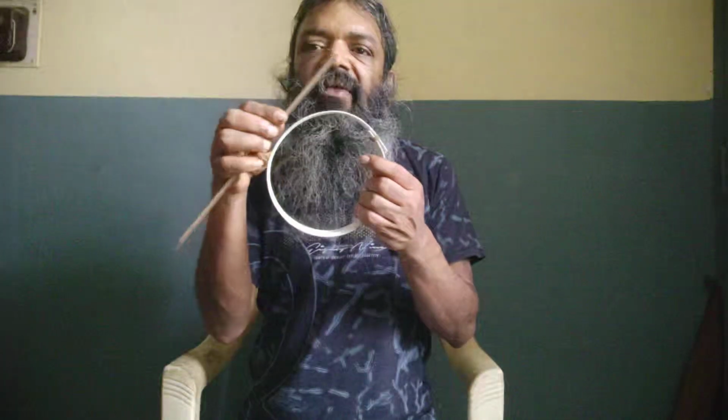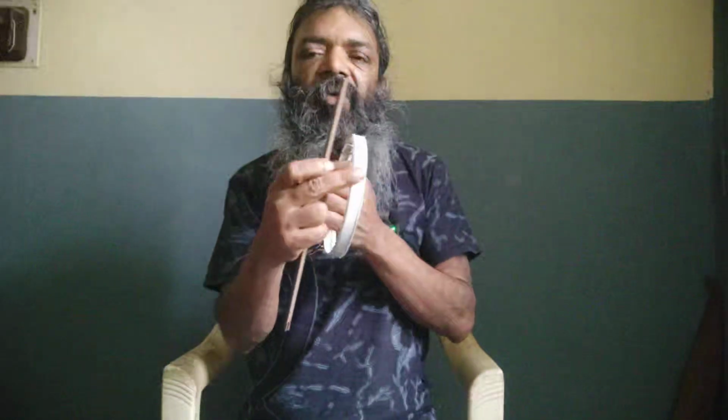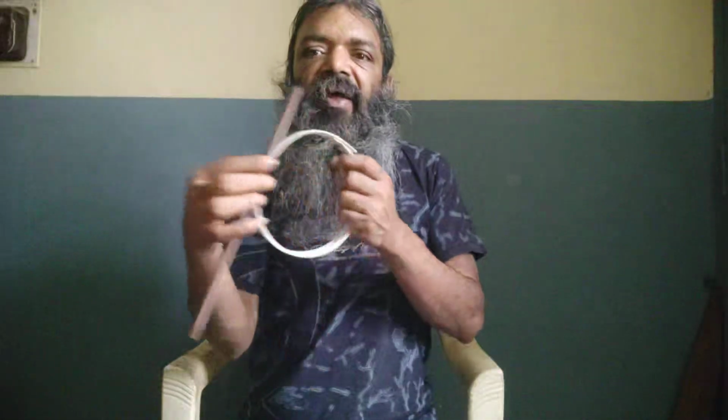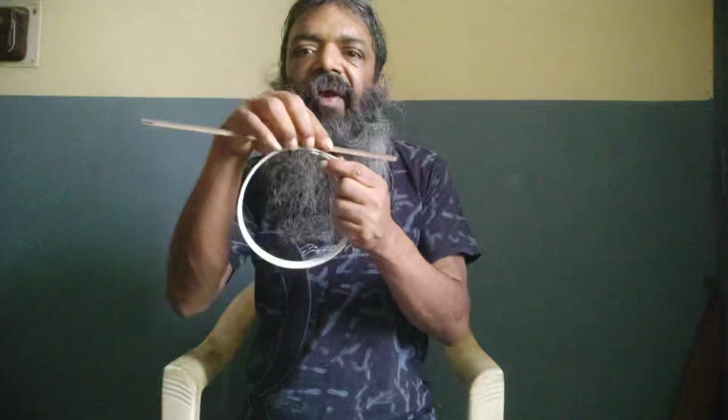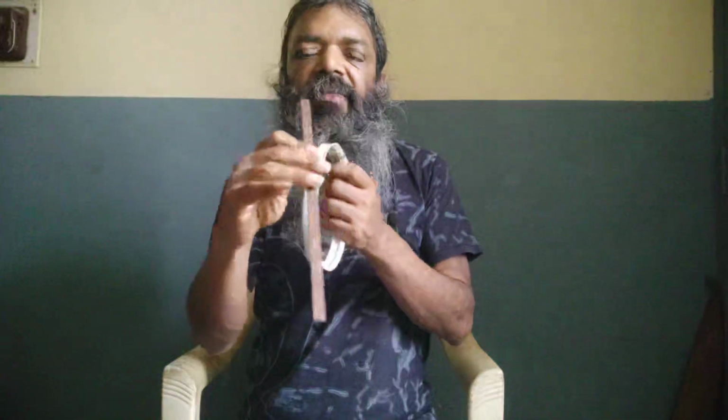If this is P, then this is dp by dx in the xz plane. If I rotate like this, then dp by dy is a vector in the yz plane, and this is a vector in the xz plane.